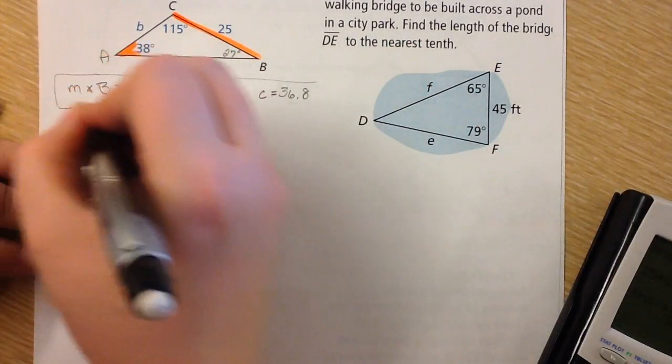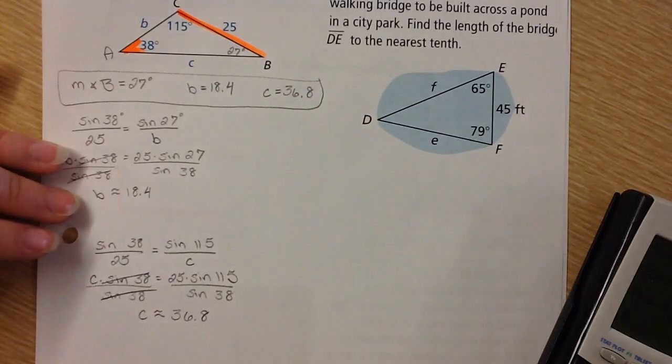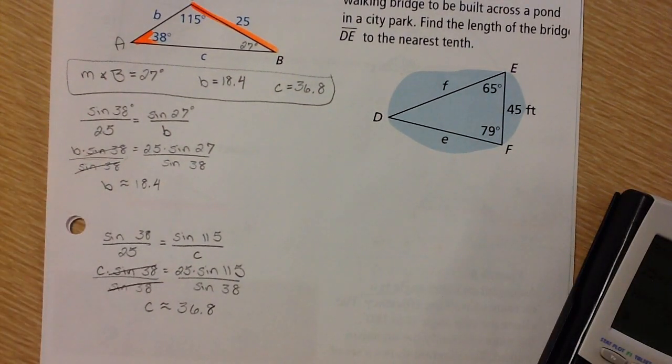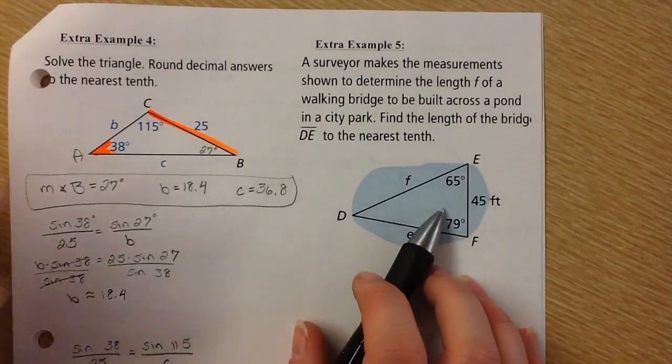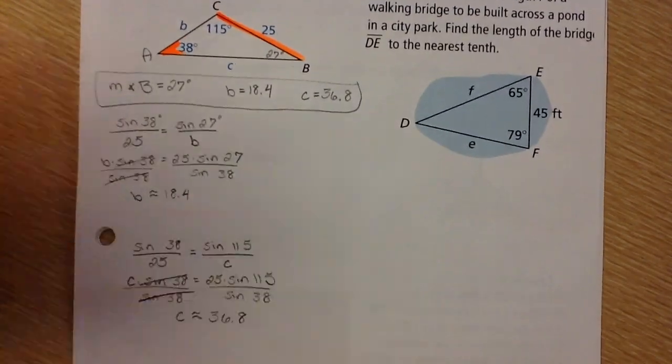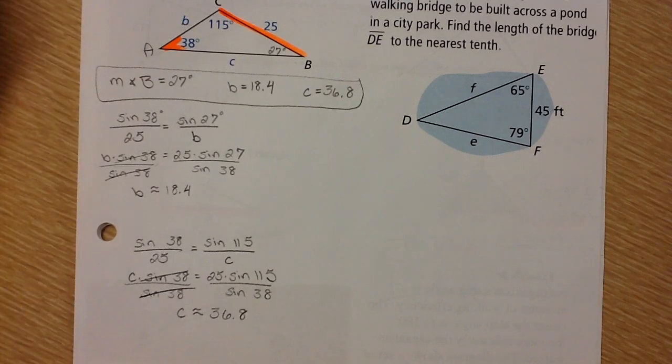So there are my three missing pieces. Okay. All right. Okay, we're going to skip example 5. I think you're good without it. Okay. We have one more thing to talk about, the law of cosine, so stay tuned for part 3.